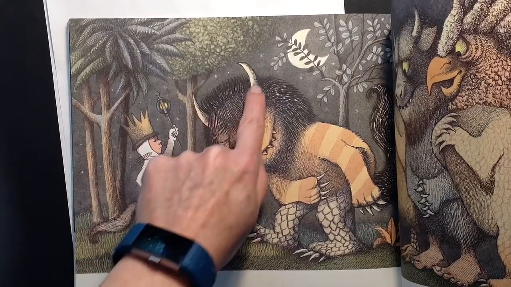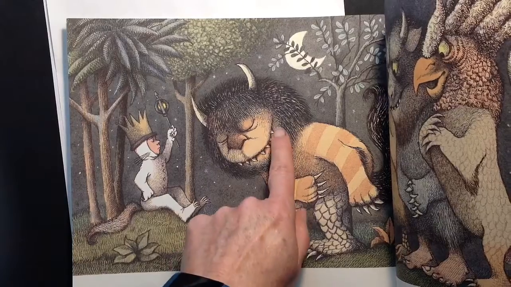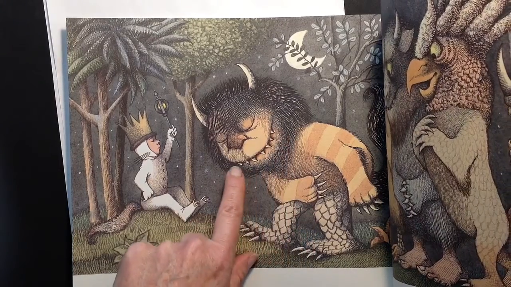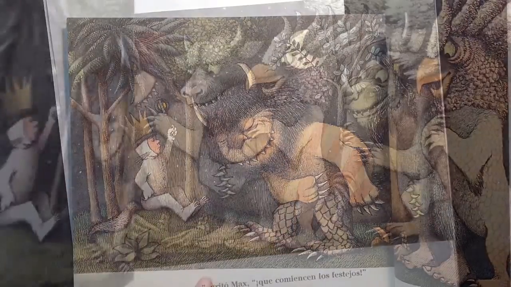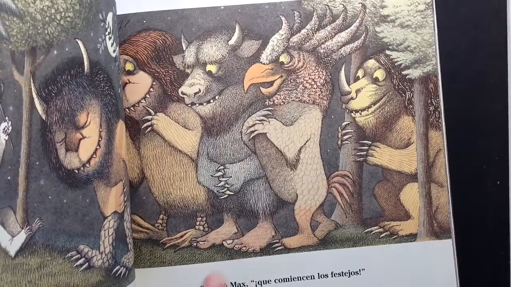He has horns like a bull. And he has a bunch of really sharp teeth. So look at the way he designed his creatures.